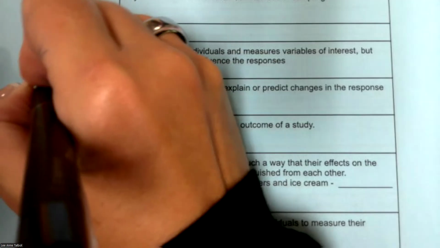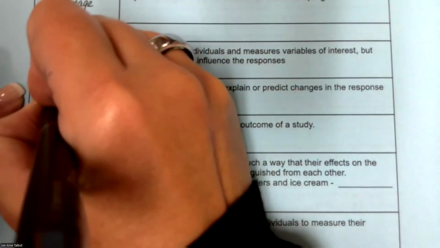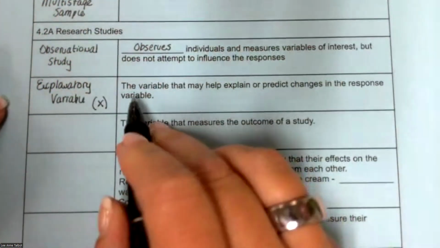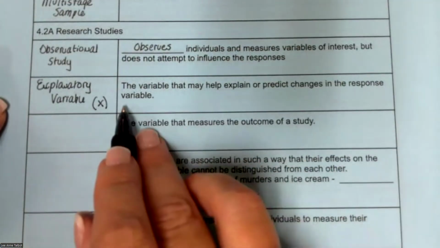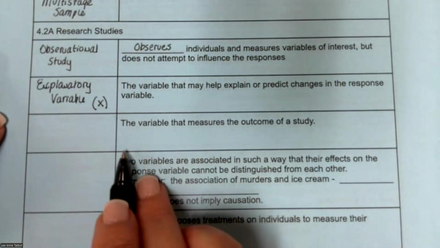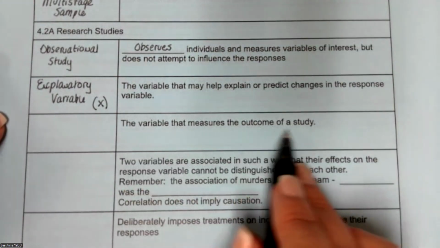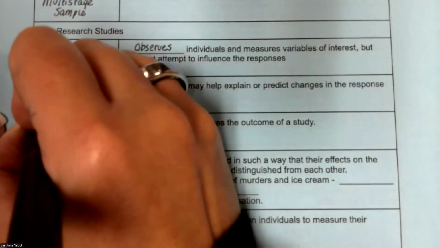Explanatory variable. The variable that may help explain or predict changes in the response variable. I bet you know which one comes next. The variable that measures the outcome of a study. Response variable.